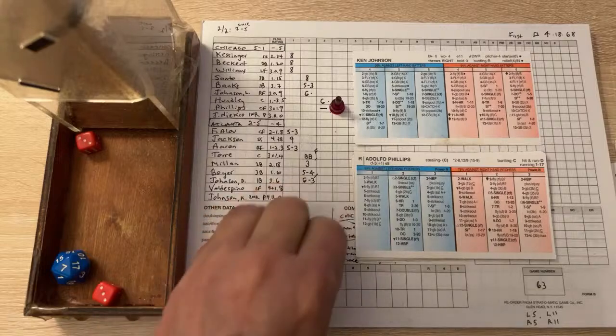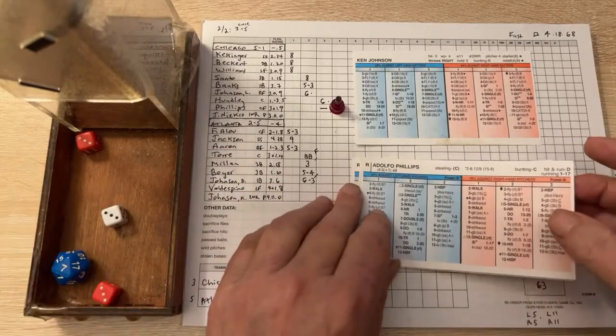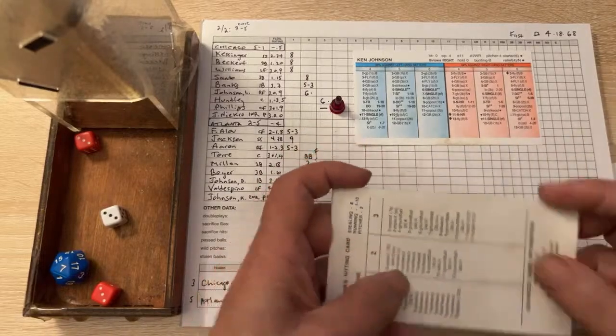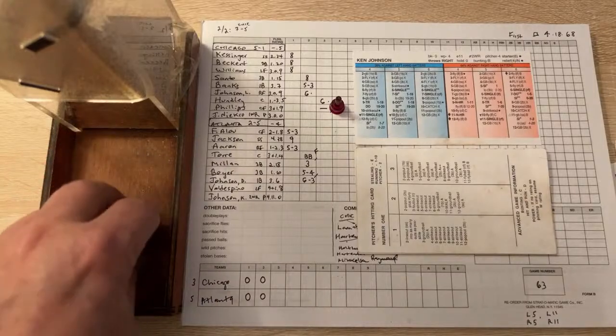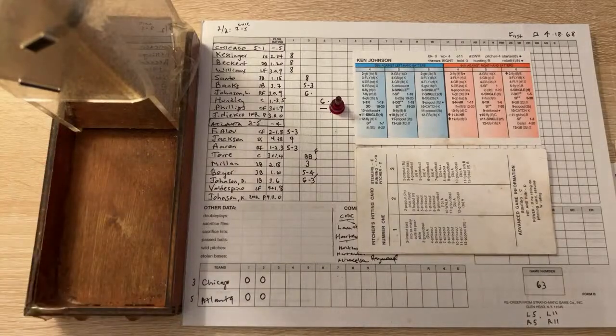Now here comes Joe Niekro. Niekro is a 1 WR. I'm just going to have him hit away. Again, don't forget the havoc roll. And that's nothing. We're only looking for a 1 and 2 in that situation.